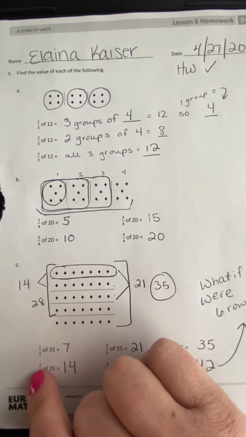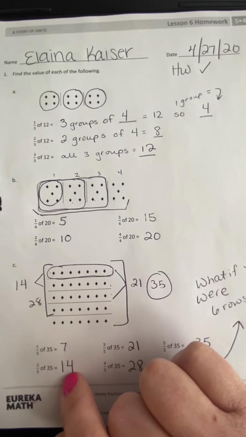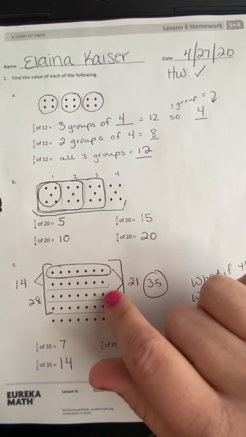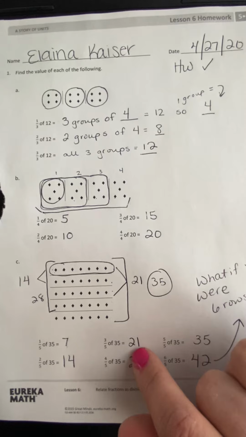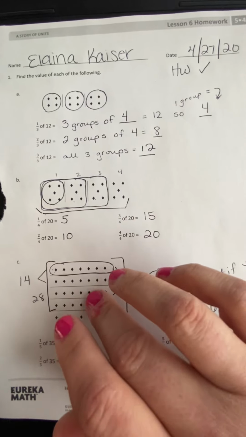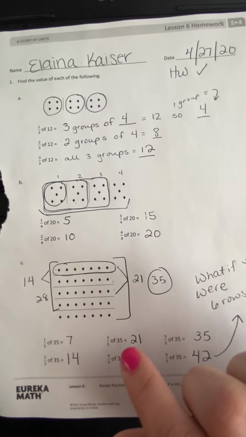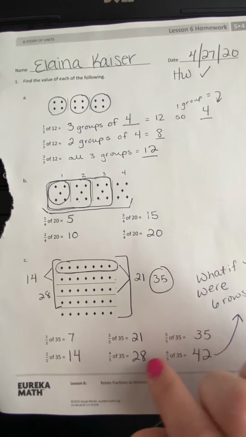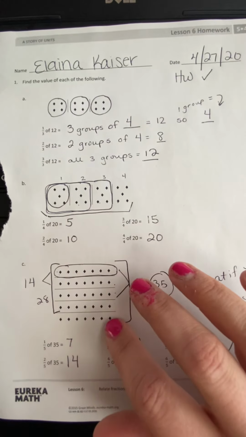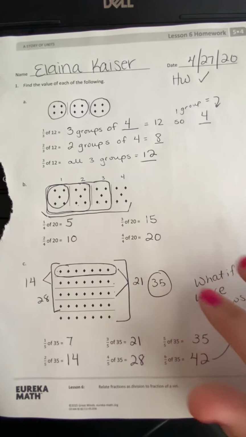If you look at 2 of the rows, there will be 14. If you looked at 3 of the rows, there would be 21. If you looked at 4 rows out of the 5, you would be at 28. If you looked at all 5 rows of 7, 5 times 7 would be 35.